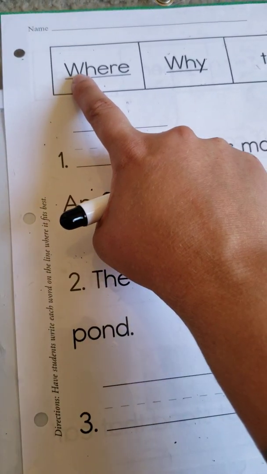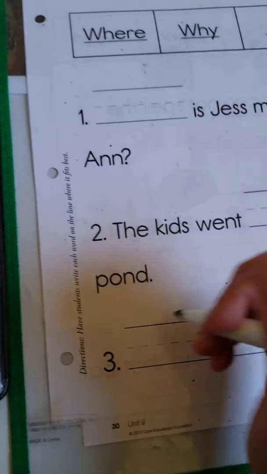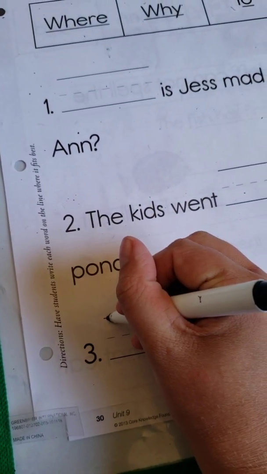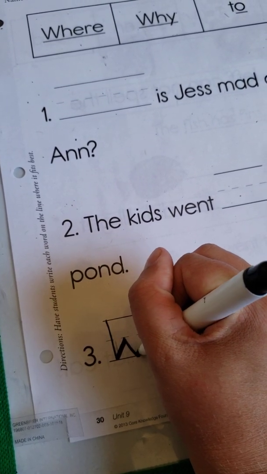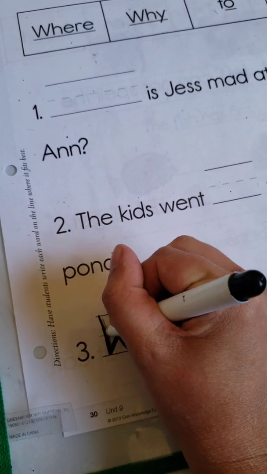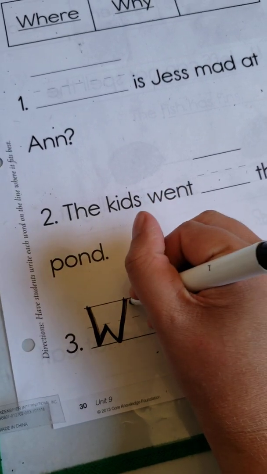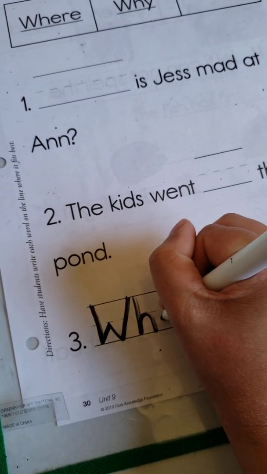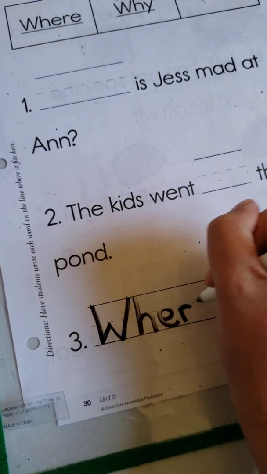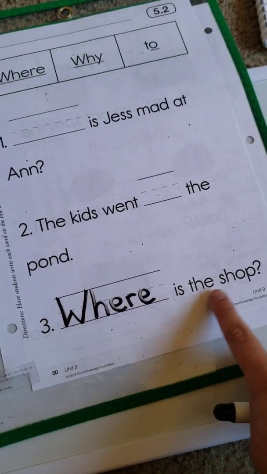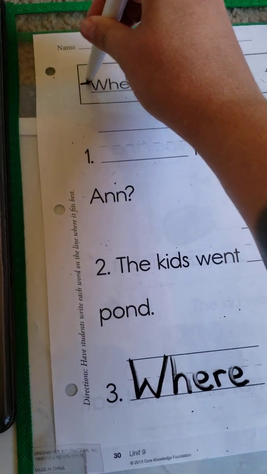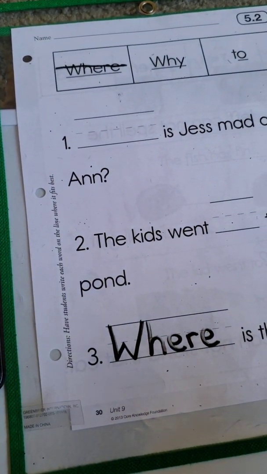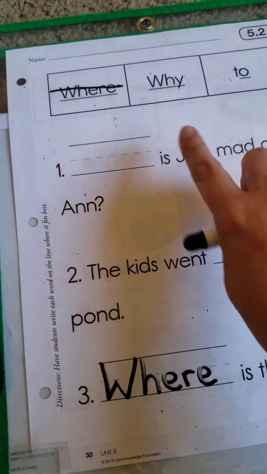And notice that that is a capital. So that's going to start from the top line. We haven't practiced these capital letters or uppercase letters yet. So we're going to put where. So where is the shop? And then you cross it off. Then you do the second one.